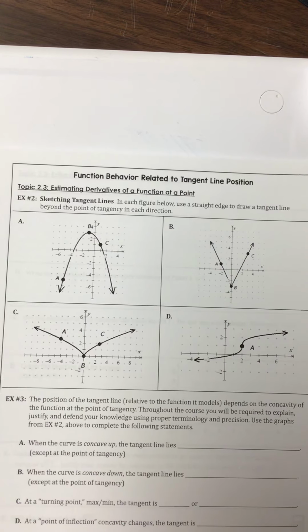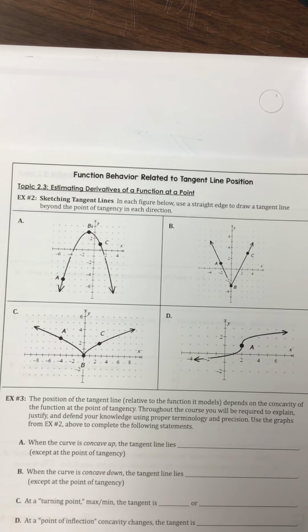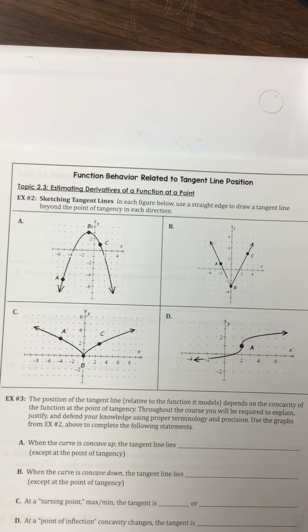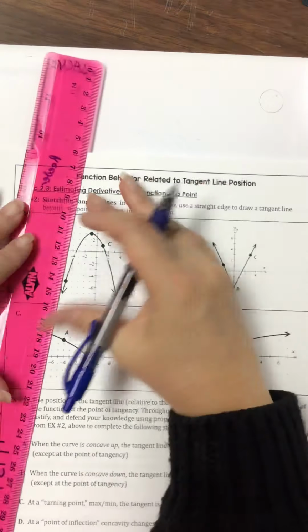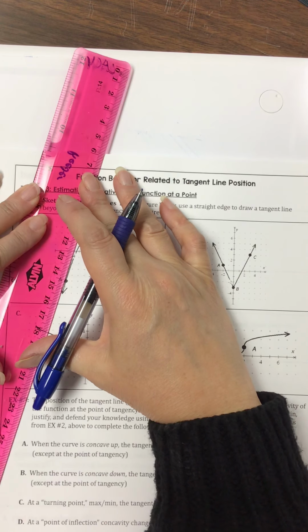Okay, function behavior related to the tangent line position. Estimating derivatives of a function at a point. Sketch lines in each figure below. Use a straight edge to draw a tangent line beyond the point of tangency in each direction. So, looking at A, here we need to graph our line that is tangent to that point.